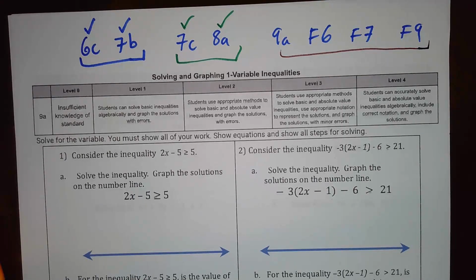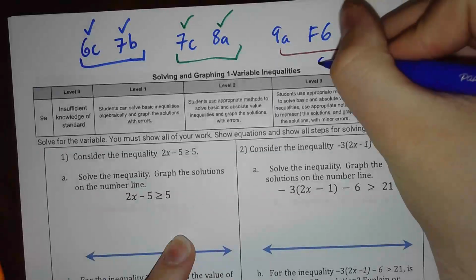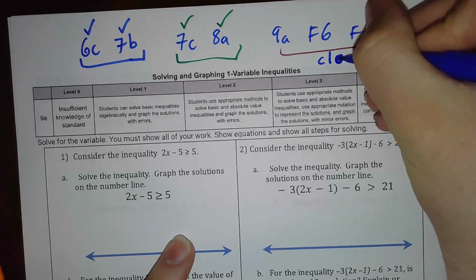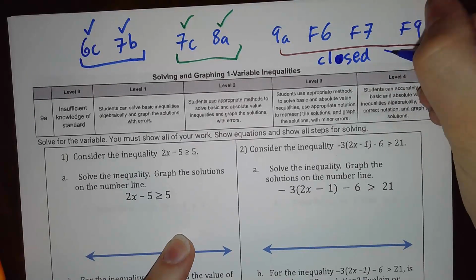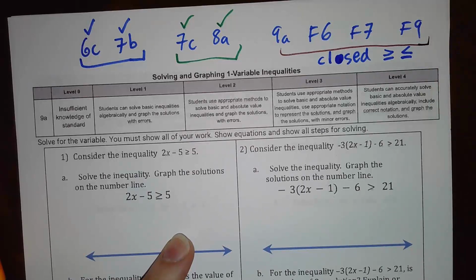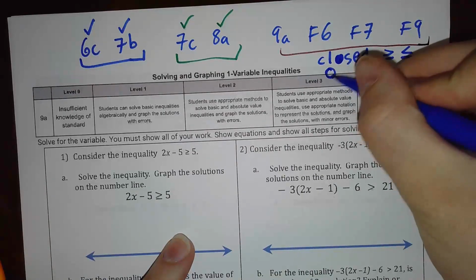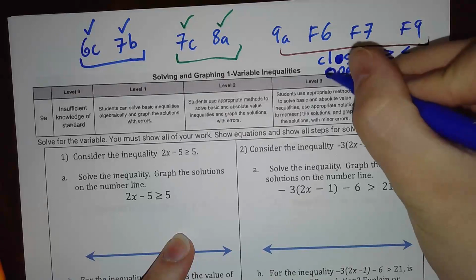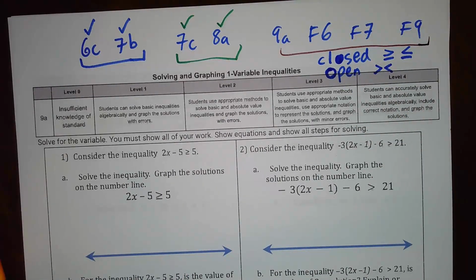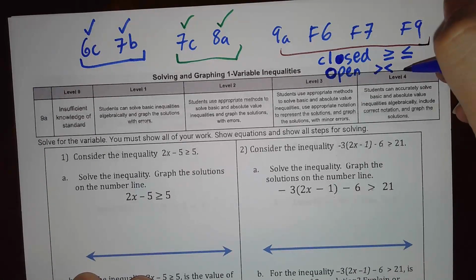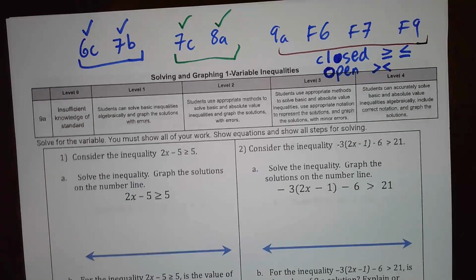Before we start standard 9A and also F9, there are some important things to remember. There are closed circles or closed dots. That's if it's greater than or equal to or less than or equal to. And then there are open dots if it's greater than or less than. So that's very important to decide whether our answers include the solutions or do not include the solutions.